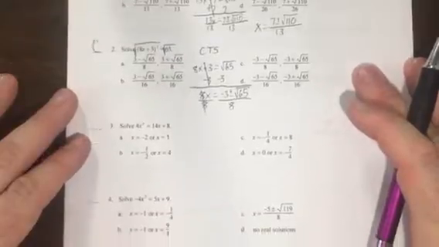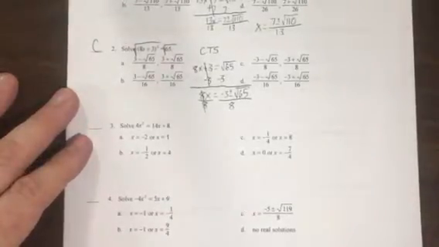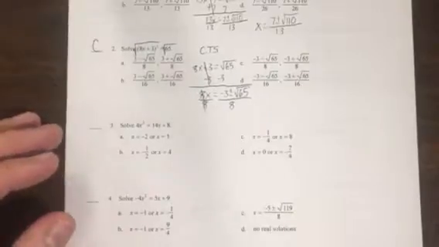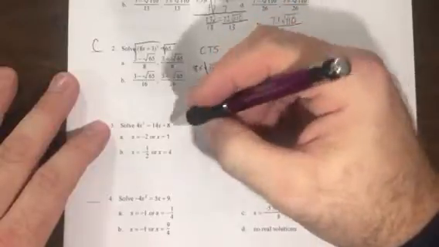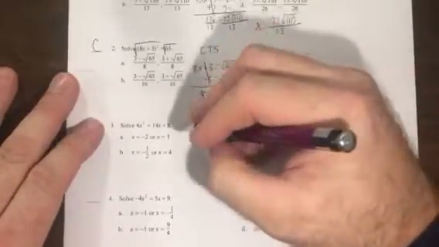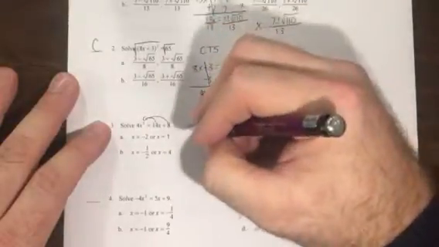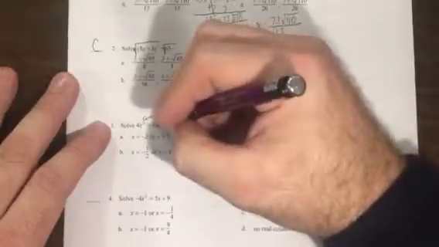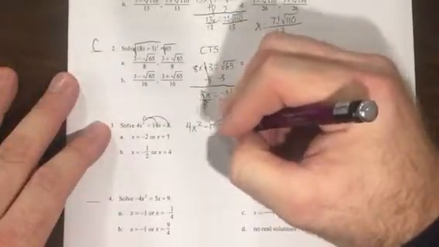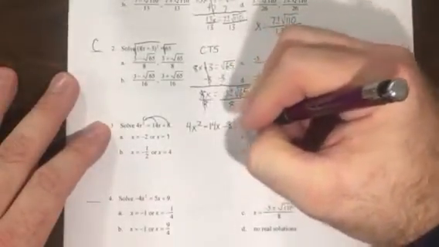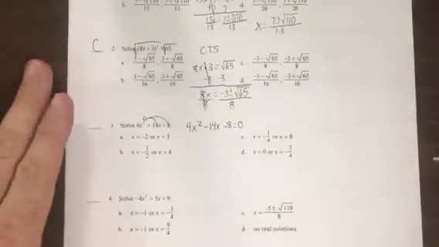All right, number 3. I have 4x squared equals 14x plus 8. If this is a quadratic, what do I need to make everything equal to? 0. So I need to bring the 14x and the 8 over. So I have 4x squared. Bringing the 14x over, the sign changes and it's now negative 14x. Bringing the 8 over, I'm going to subtract 8. Now I've got my quadratic equal to 0.